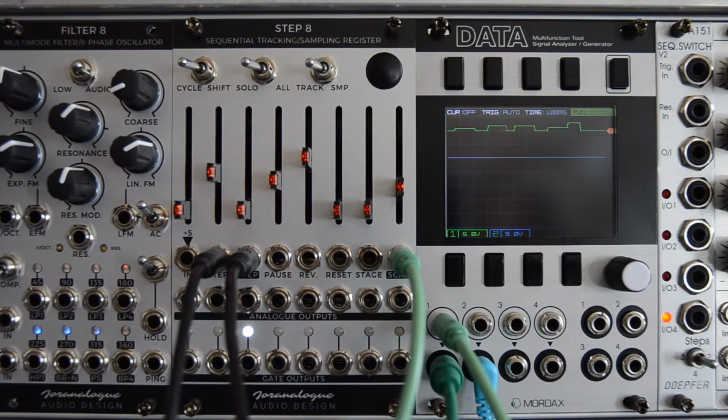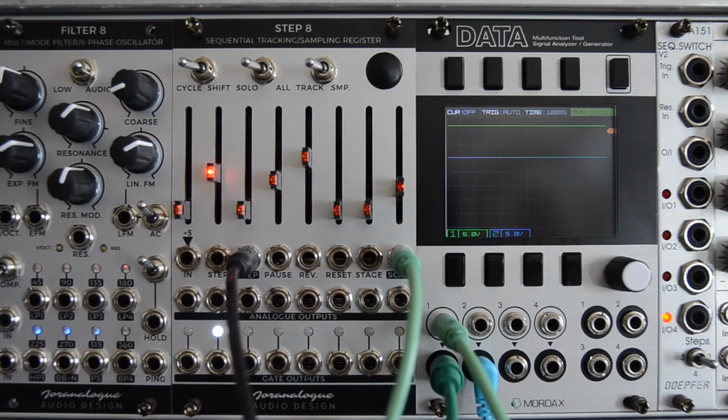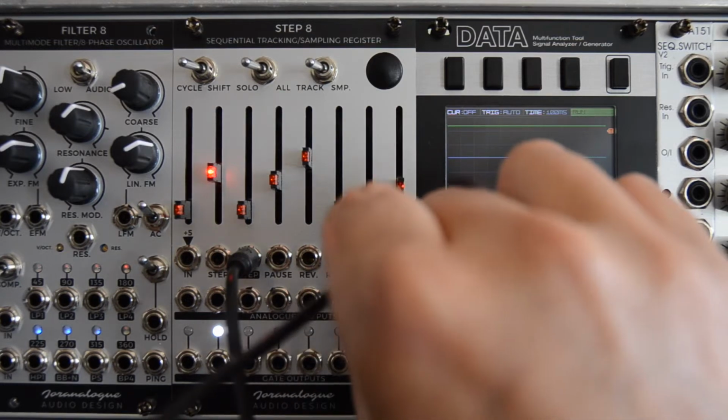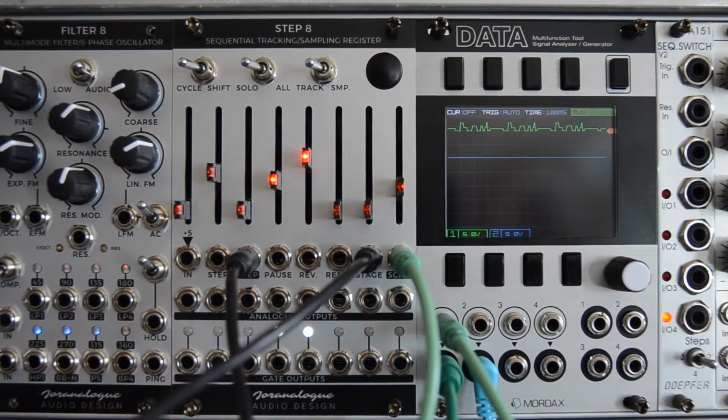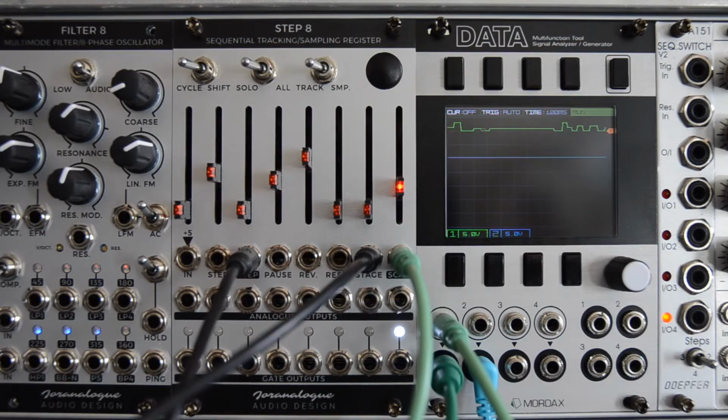Now, instead of stepping through the steps of Step 8 by sending in a clock, let's connect a looping envelope coming from Mets to the stage input. Let's slow this down. And as you can hear, you can just go through the steps with external CV.